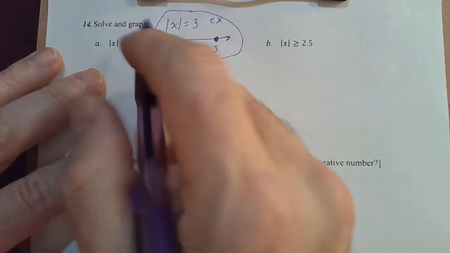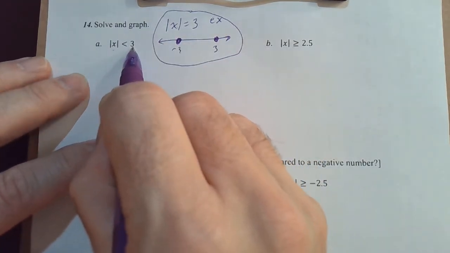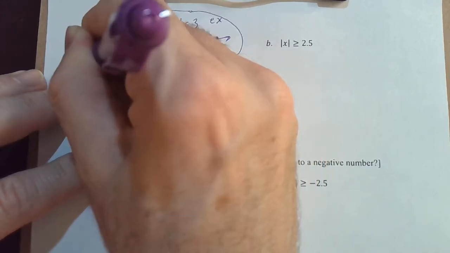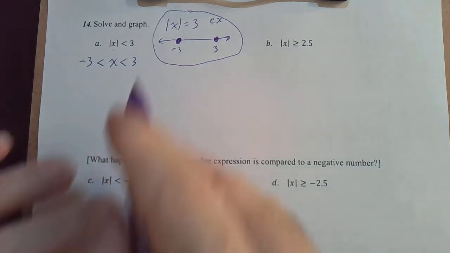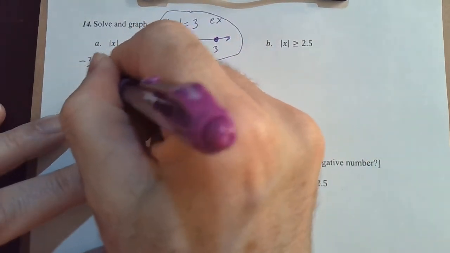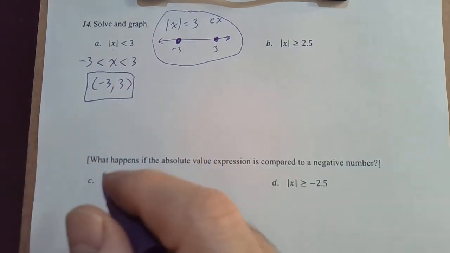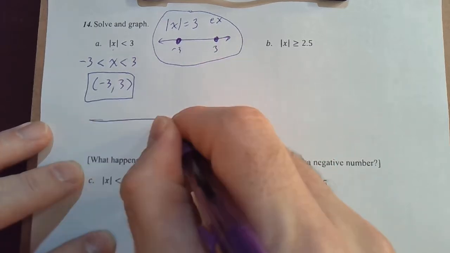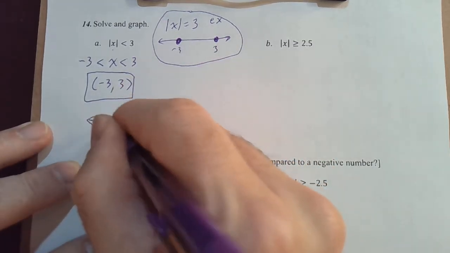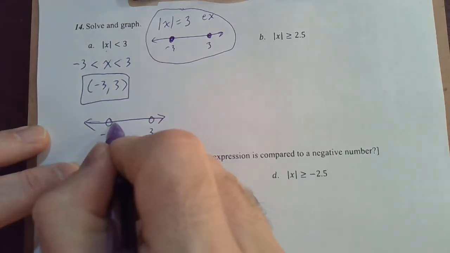So we've already said that once you have absolute value of x less than a positive number, all you need to do is this, every time. And that tells you what the solution is. The interval from negative 3 to 3. And to graph it, it'll look similar to this, only I'll have a negative 3 and a 3 with a circle on them and shade everything in between.